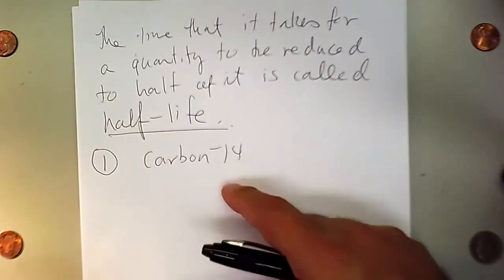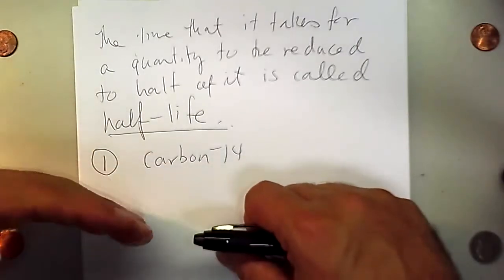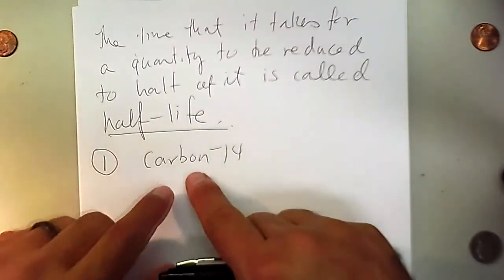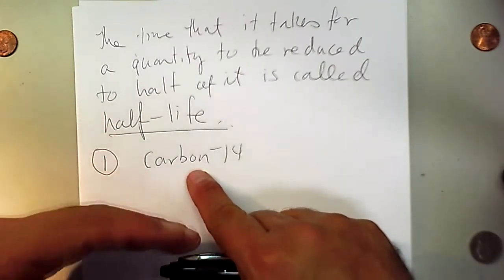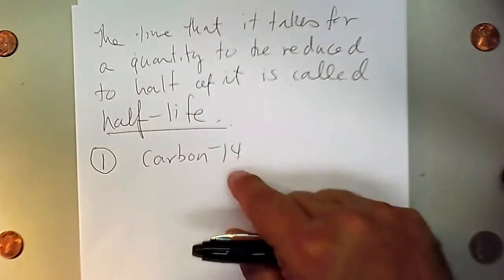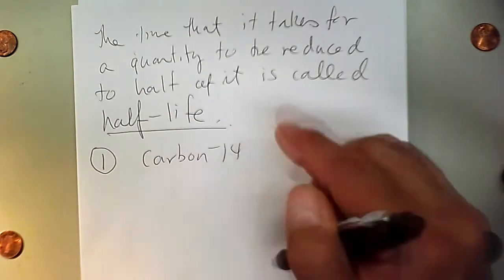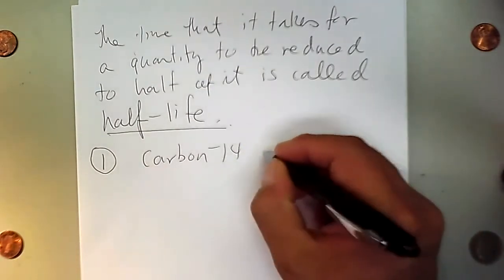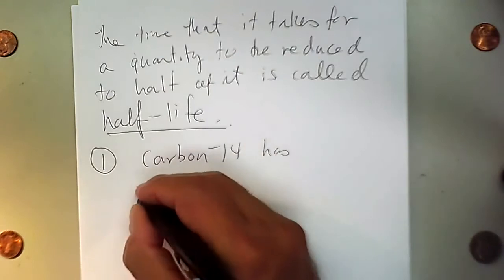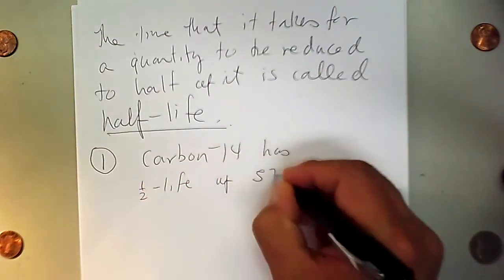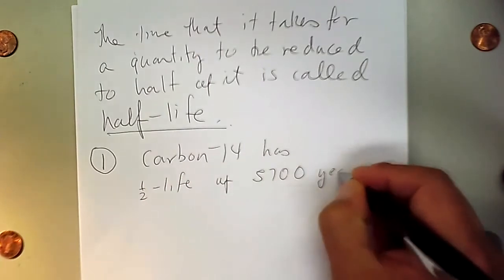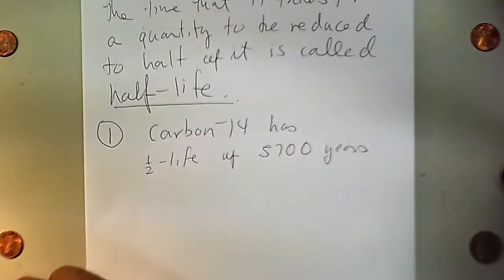And so as soon as the organic matter dies, then the presence of carbon 14 starts decaying. And I believe carbon 14 has a half-life of 5,700 years. Yeah, it takes a while.